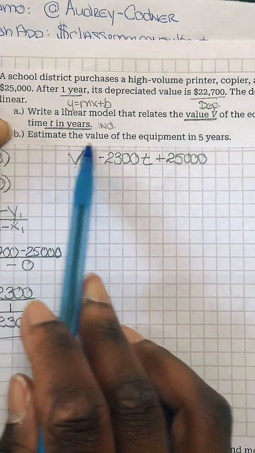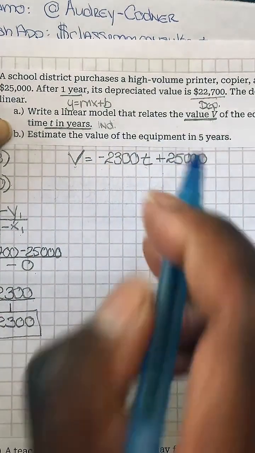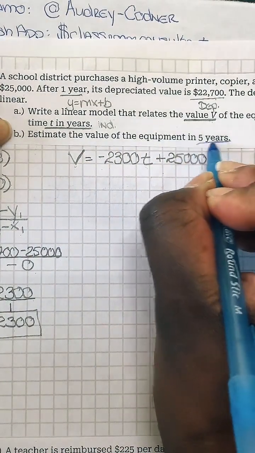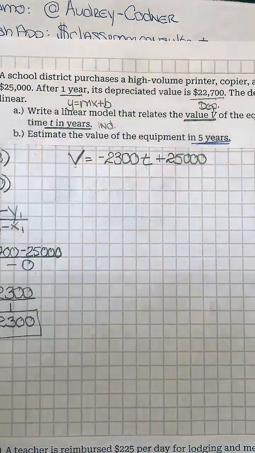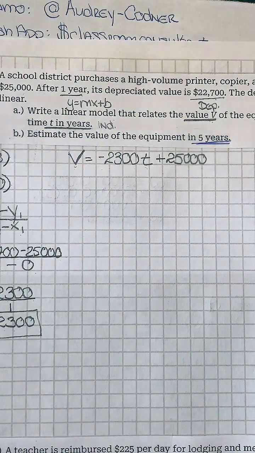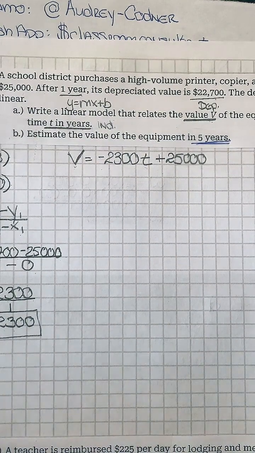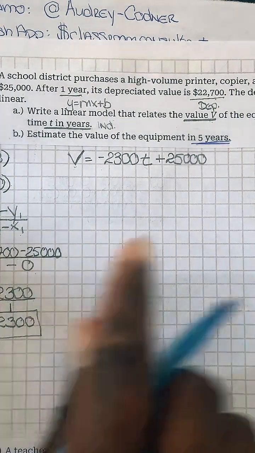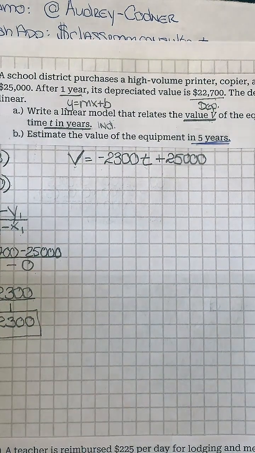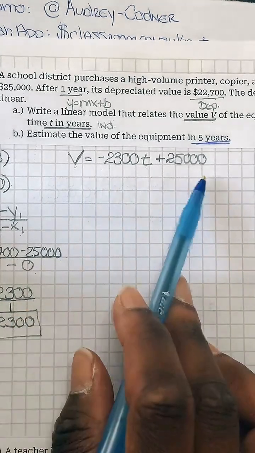They want us to estimate the value of the equipment in 5 years. So we want to know in 5 years. This is why you do equations. You can do equations to help predict how things are going to go. How do you think trend lines work? We look at how the trend is reacting. What was it when it first came out to roughly how it is now, and we can try to make predictions.